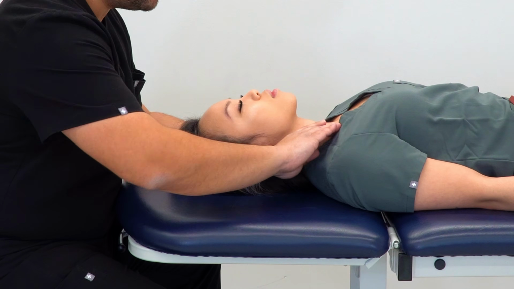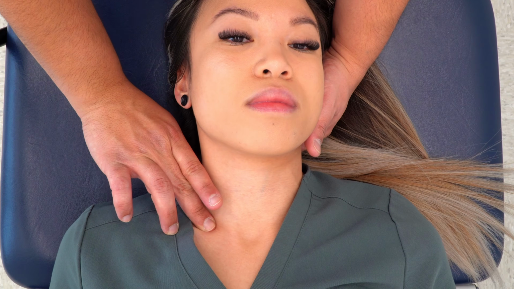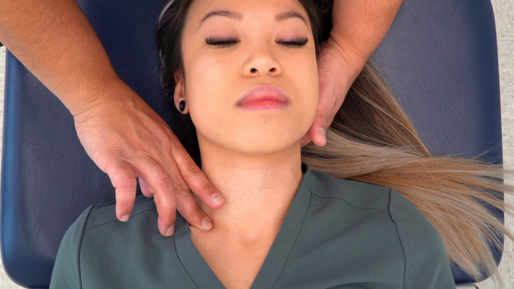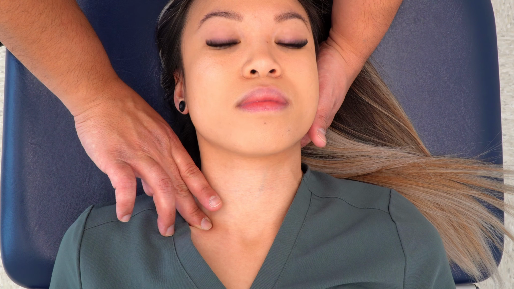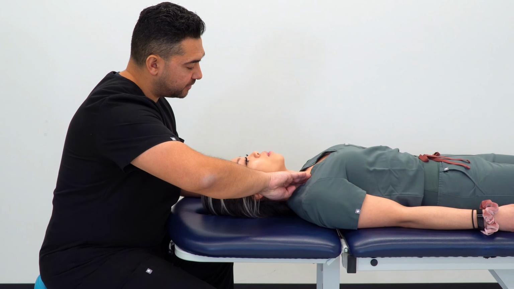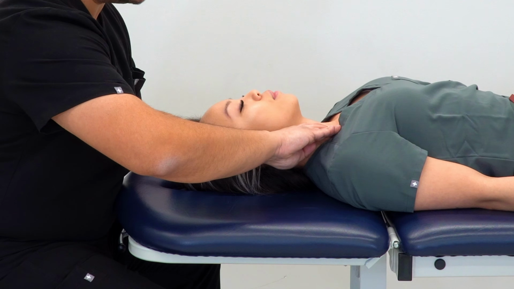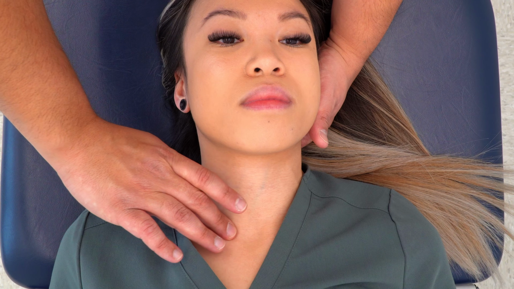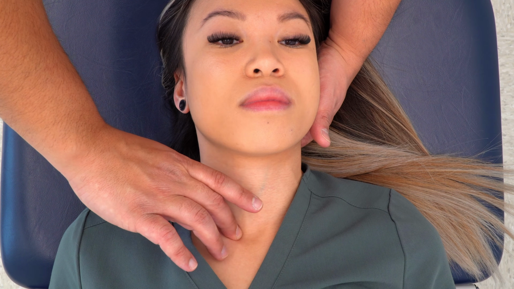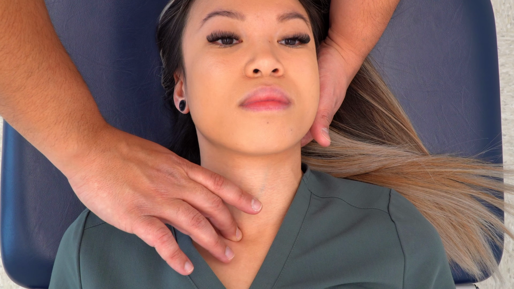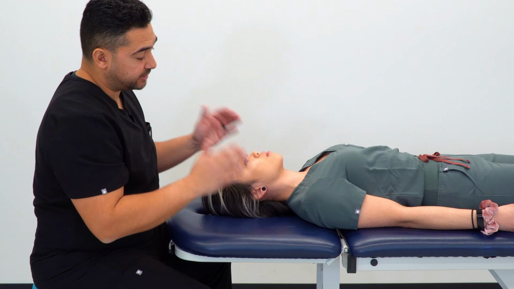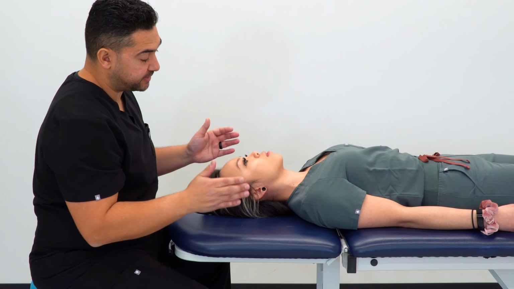So we can push at the clavicular attachment for AC7, so that's on the superior aspect of the clavicle. And is there any tenderness on this side? Yes, on the right. Okay. And then we can also test AC8 at the sternal attachment, so on the medial aspect of that clavicle where the SCM attaches into the sternum. And is there any tenderness on this side? No.